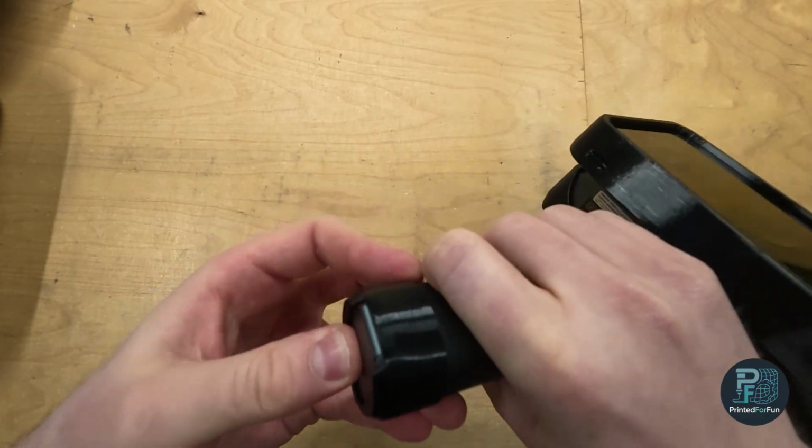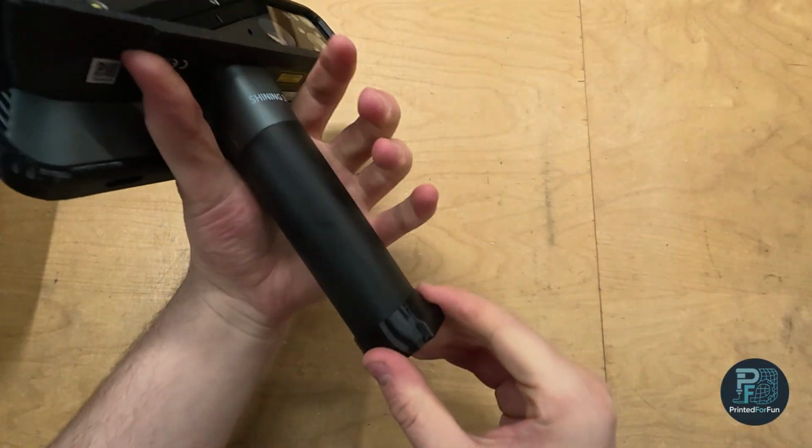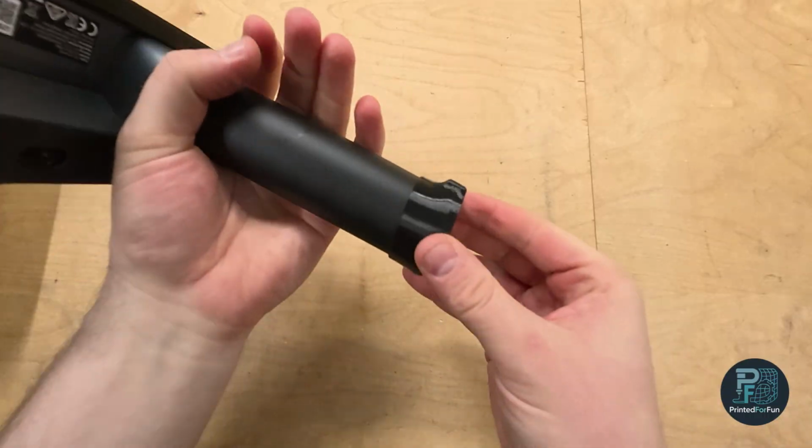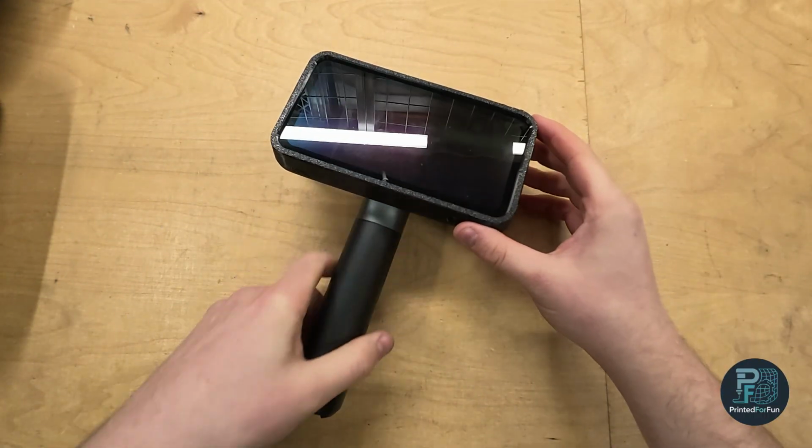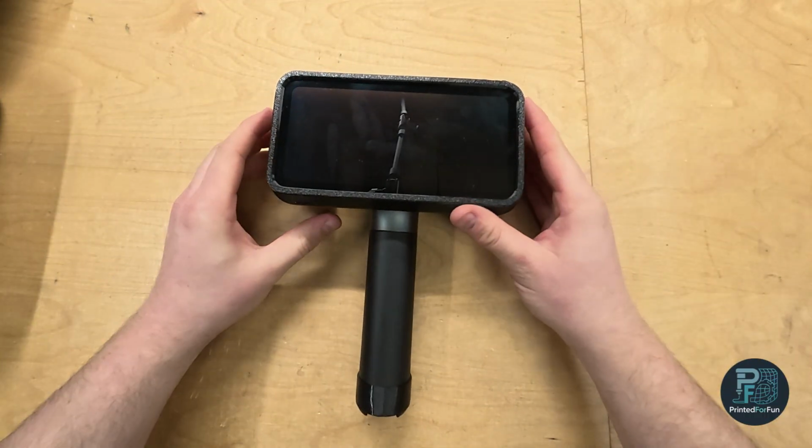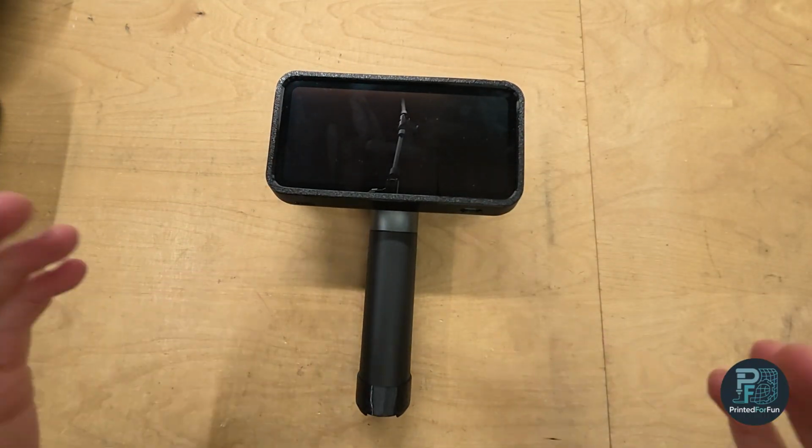So I must say I'm quite content with how the whole design came out, and this simply gives me a bit more security when using the scanner.